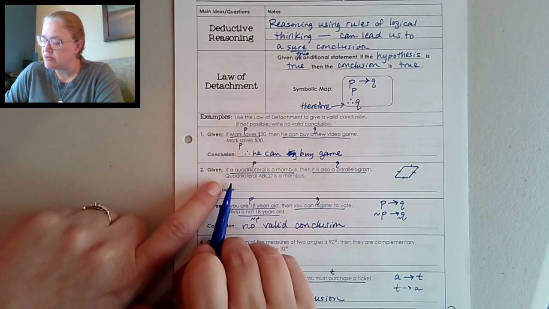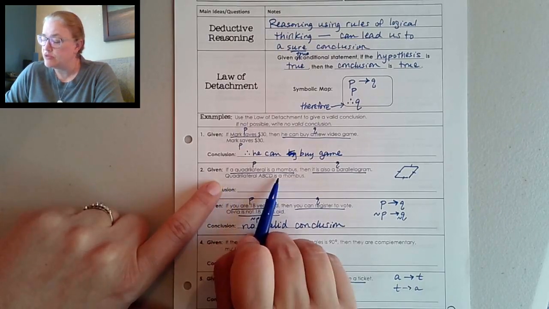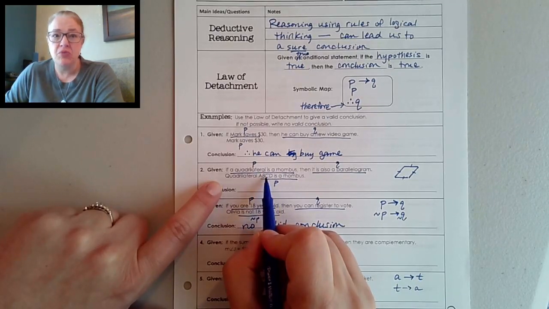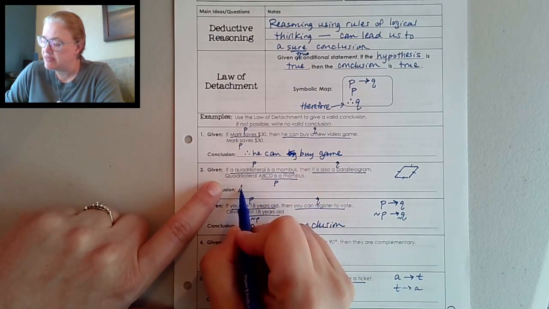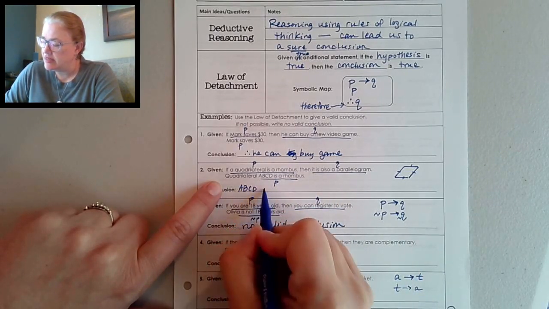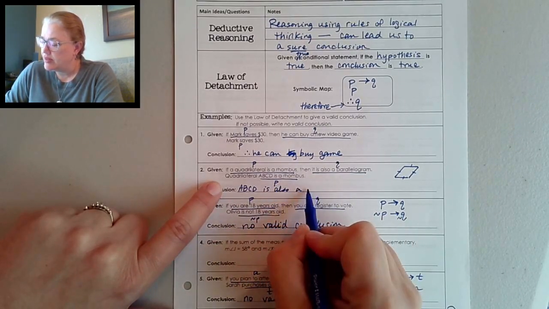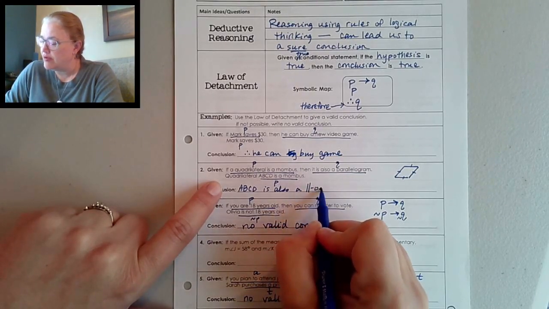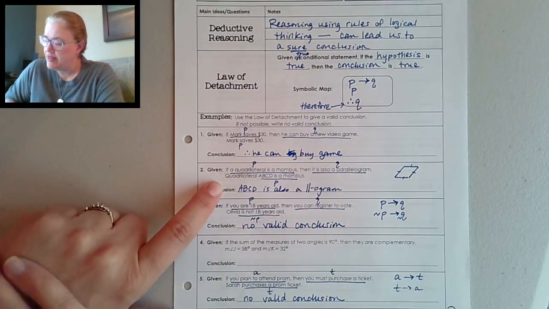Now they tell us something else. A certain quadrilateral called ABCD is a rhombus. So the P part is true about this particular case. Then we know that the Q part that's supposed to follow is also true. So we can say that ABCD is also a parallelogram. I have an abbreviation for parallelogram. I write the parallel symbol and put ogram. ABCD is also a parallelogram.